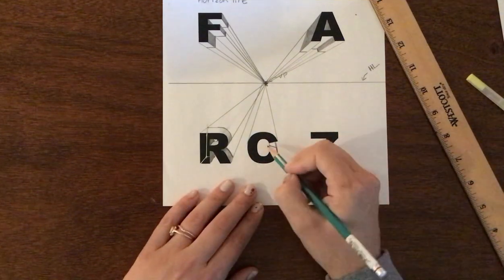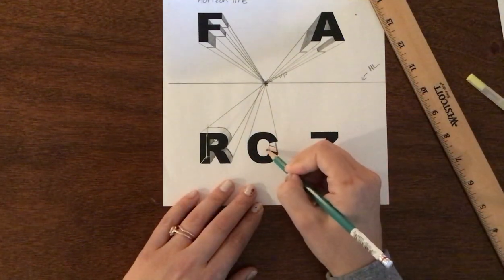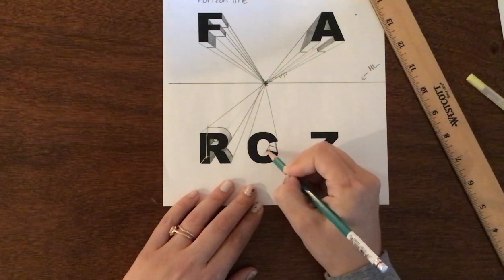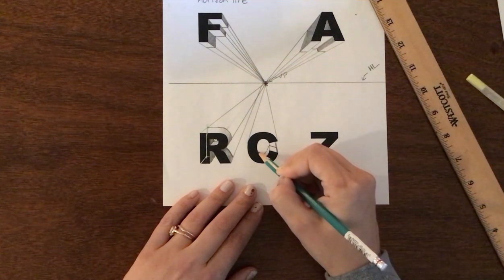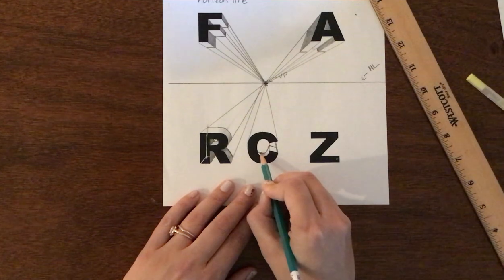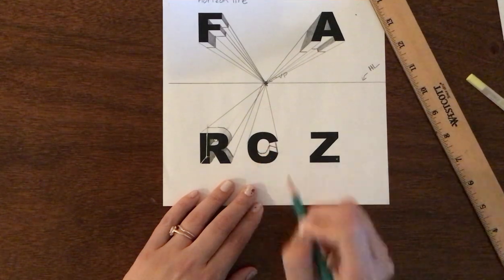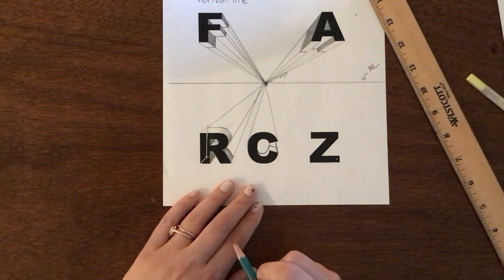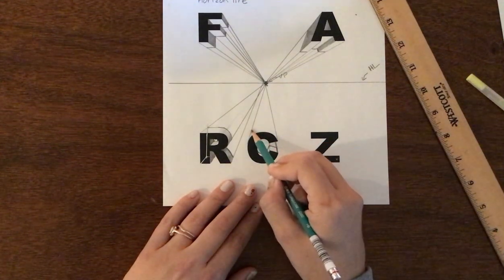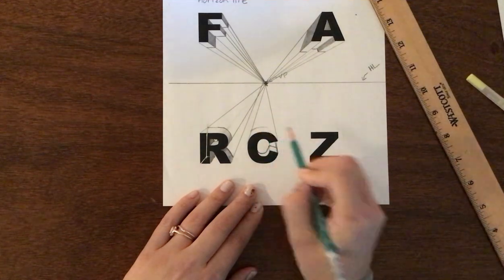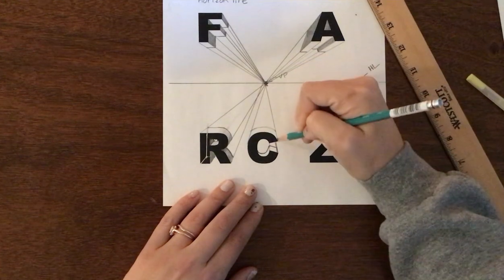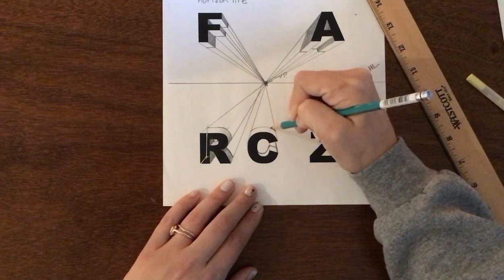Okay, so I'm going to give the top of this portion of the C some thickness right where it meets that corner there. All right, and then I need to give the top some thickness as well. So make sure it is parallel with this shape here.